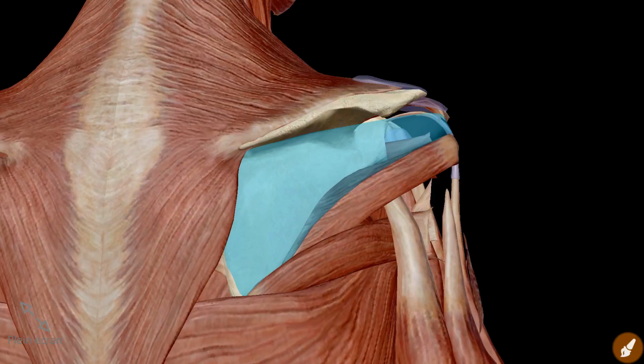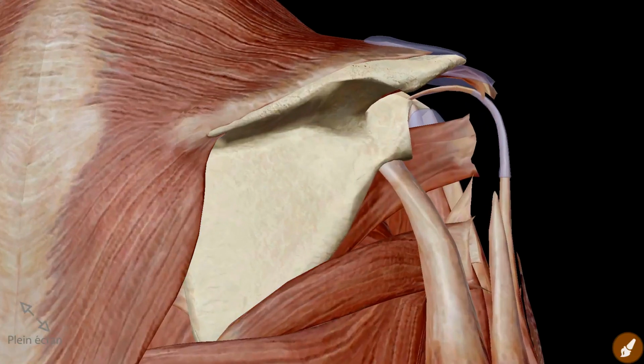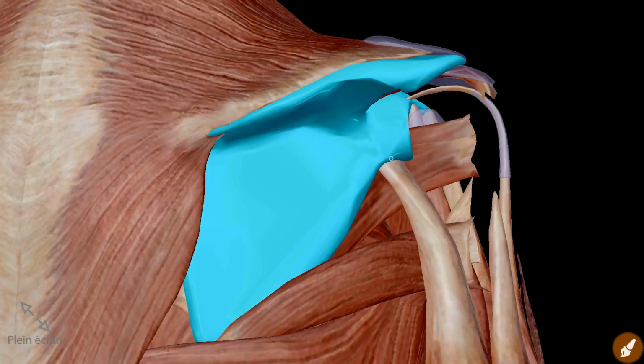It's because, here it is. It's clear. This is the infraglenoid tubercle, where the long head of the triceps anchors.